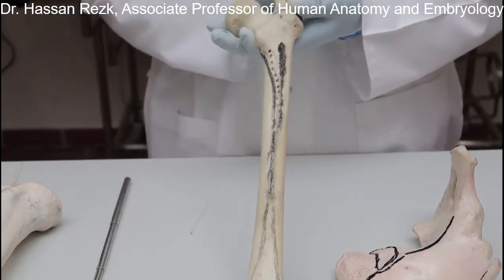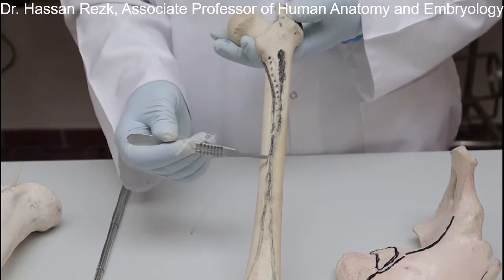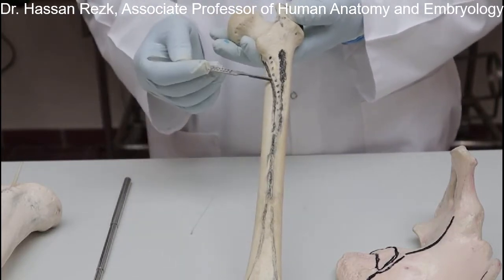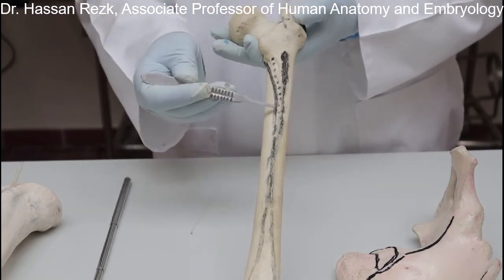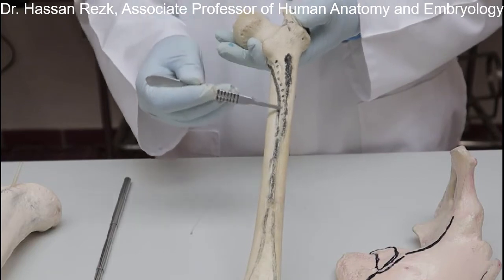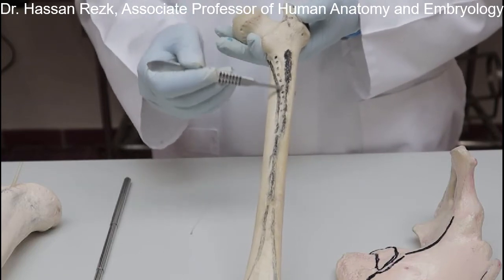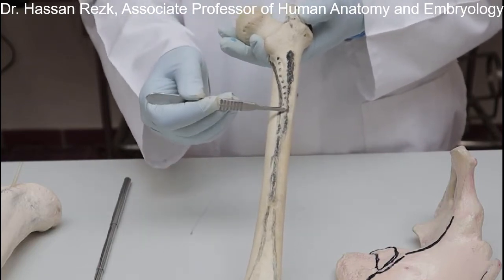In the upper part of the posterior surface, the two lips will be widely separated in order to form this surface, which is known as the pectineal surface of the femur.